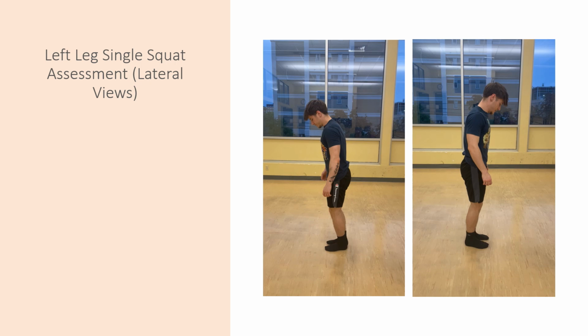So now we will get into the final view of the left leg single squat assessment. These are going to be both of our lateral views here. So let's watch the videos and then get into any of the muscular imbalances.